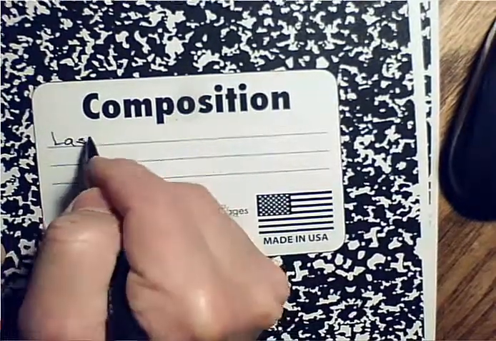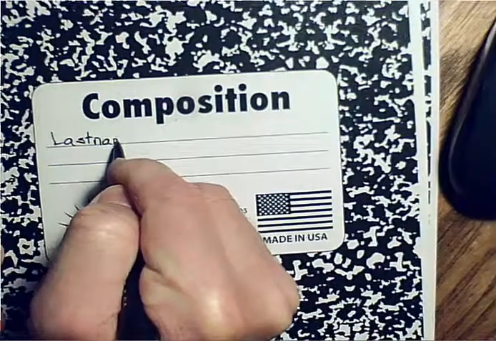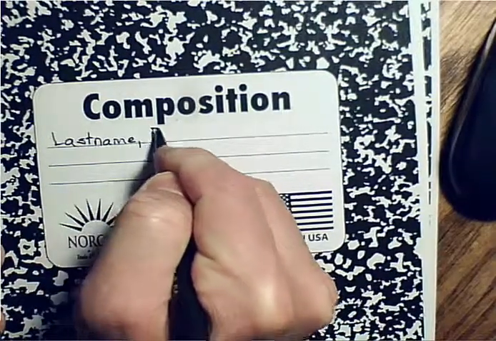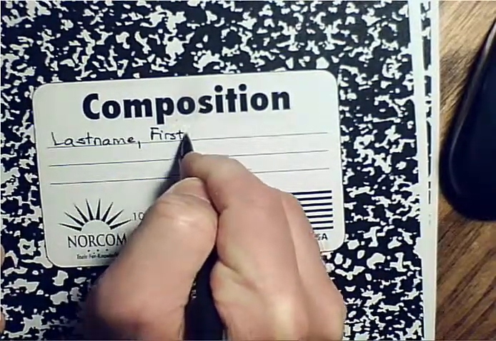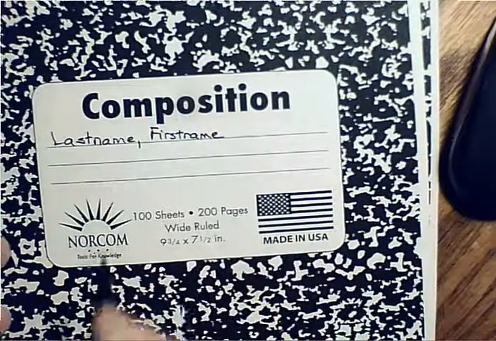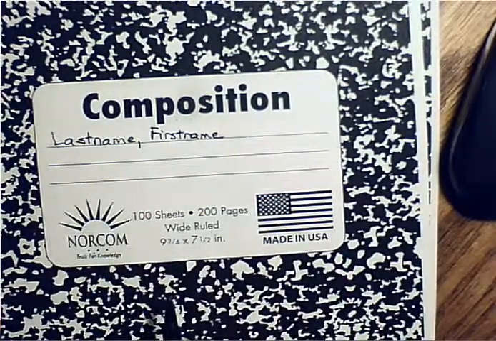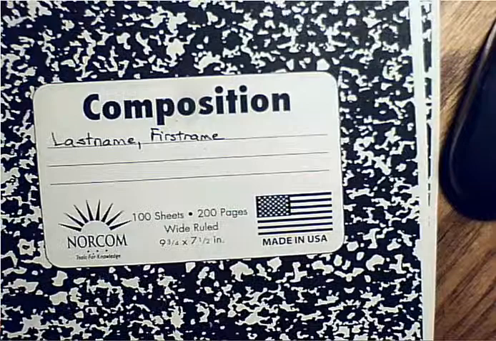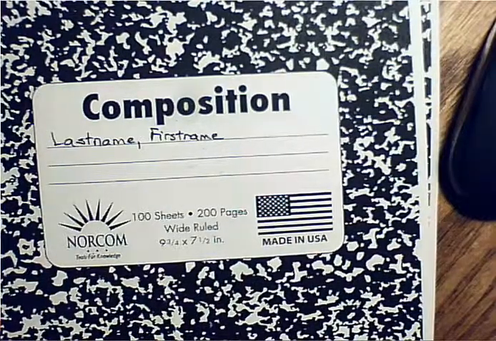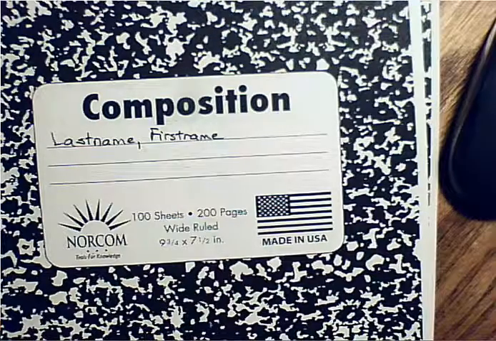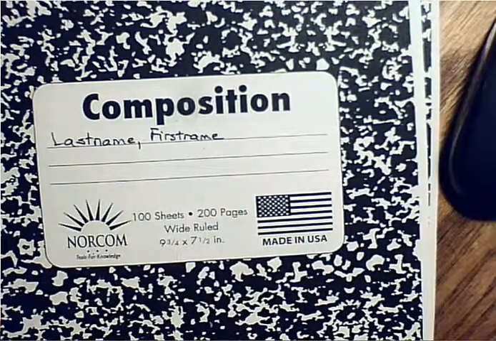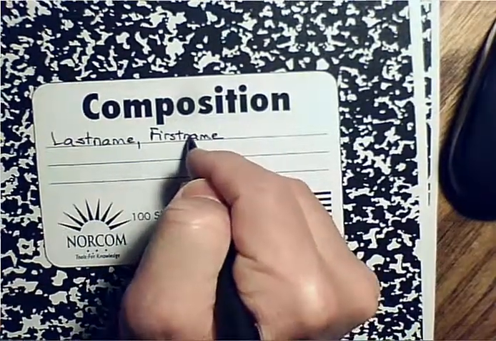Okay, so you're going to put your last name, comma, first name. And every time you have an assignment that has to be handed in here, you do that. Now, the exception is tests. I actually print your name on your tests for you. Too many times students don't turn in their tests with their name on it. It kind of makes it hard to give you a grade.